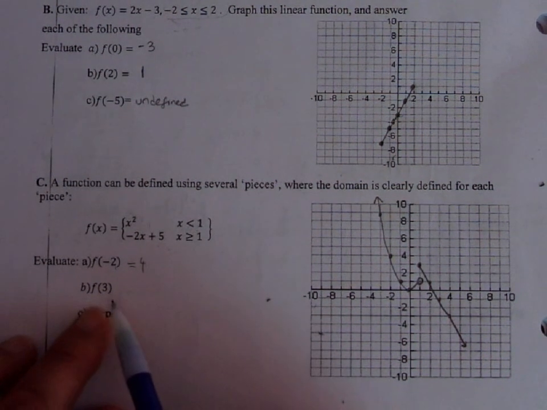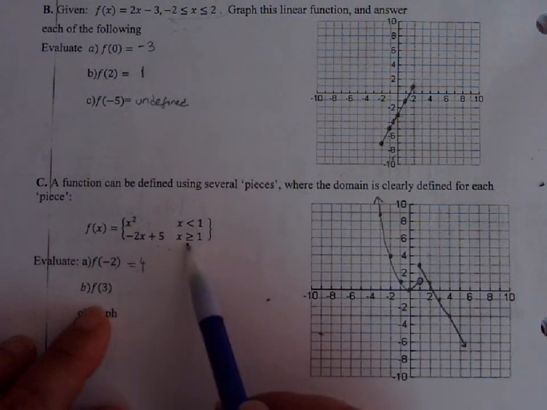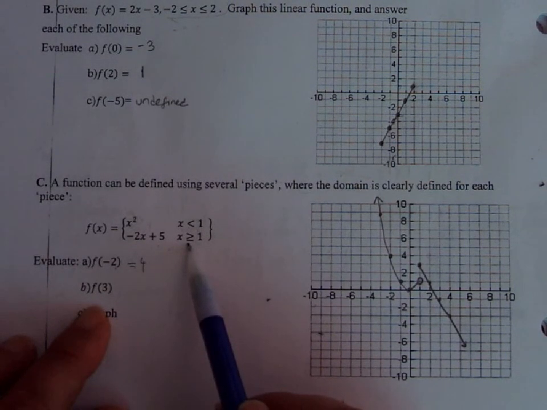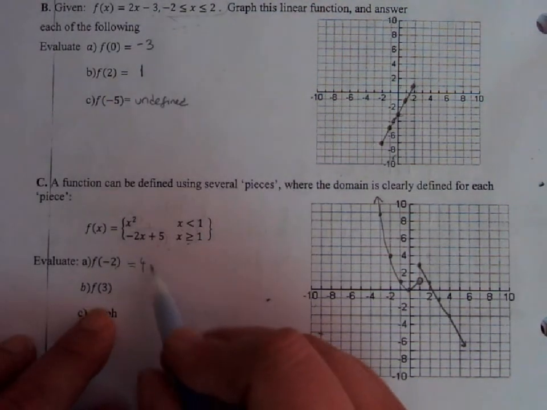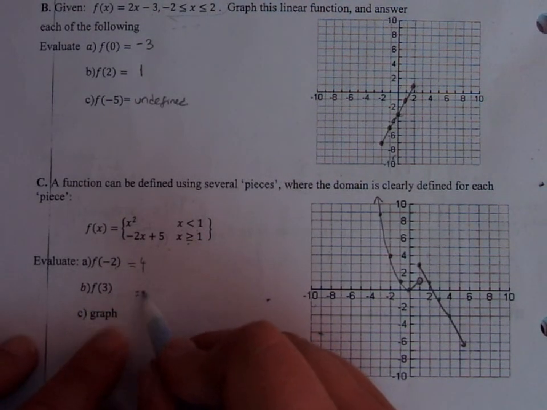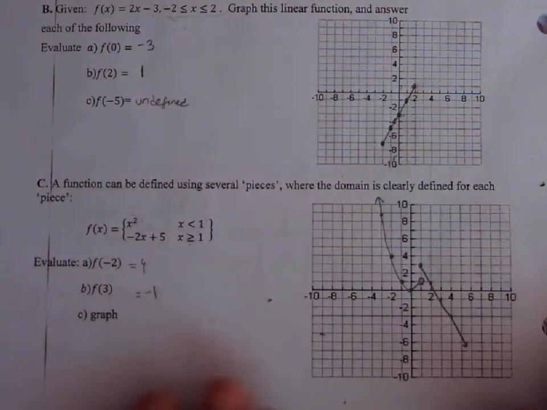Okay, f of 3. 3 is greater than 1, right? So I'm going to use this second equation, negative 2x plus 5. So negative 6 plus 5, negative 1. And we already sketched the graph.